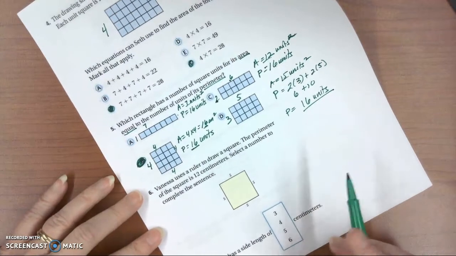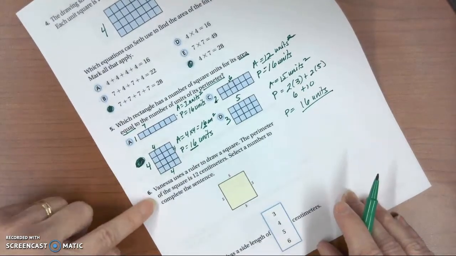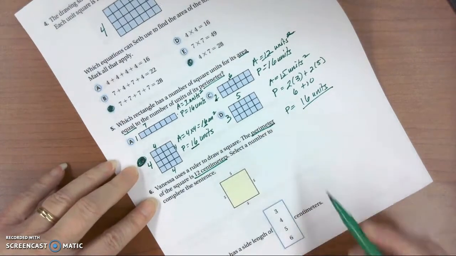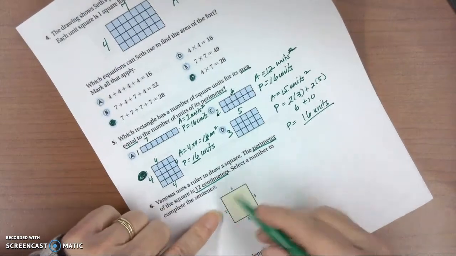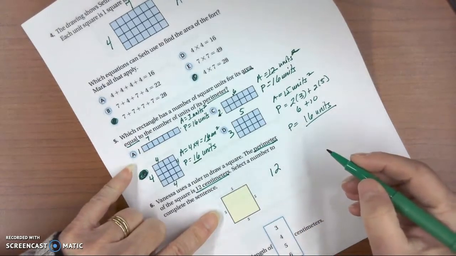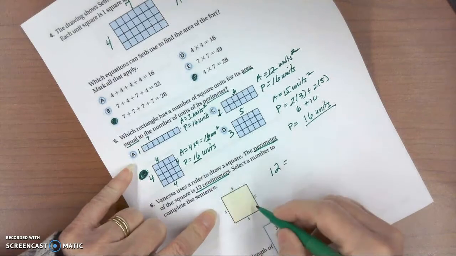Problem number 6. Vanessa uses a ruler to draw a square. The perimeter of the square is 12 centimeters. And notice we're talking about perimeter. Select a number to complete the sentence. So we're looking for a total of 12. And we know that the perimeter has to equal 12. And because it's a square, all of these are equal.